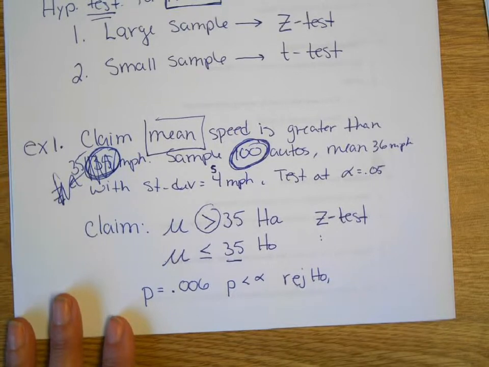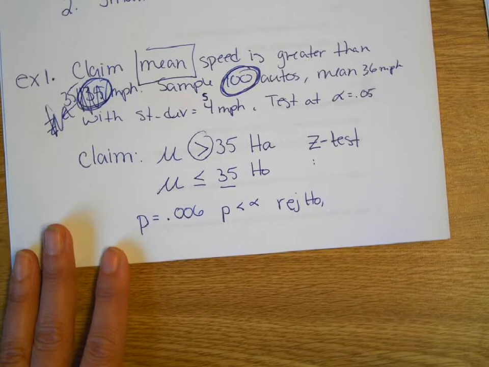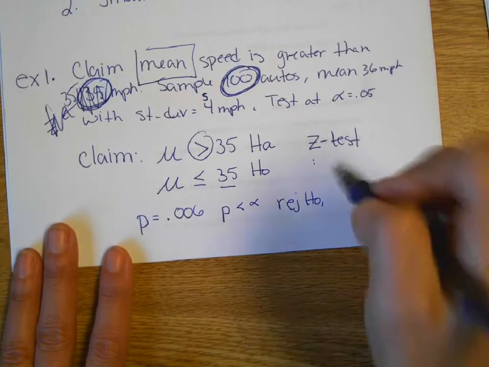Okay, so now we got to finish up with our nice little tree diagram here. Our claim was the Ha. Wait, go back down, please. Oh, claim was the Ha. We rejected the Ho, so what are we going to say about the claim? True. Claim is true.